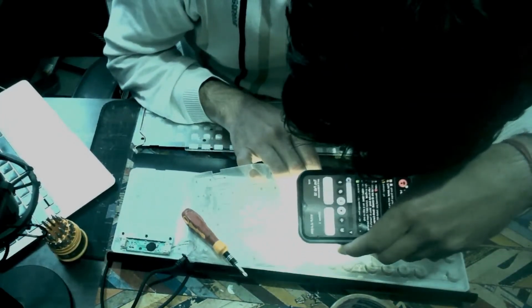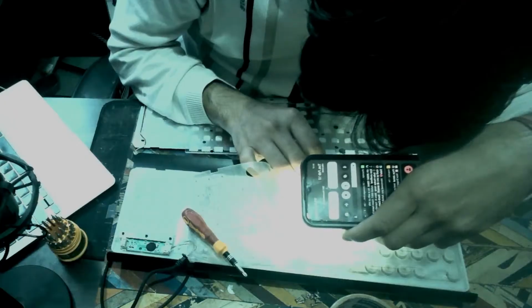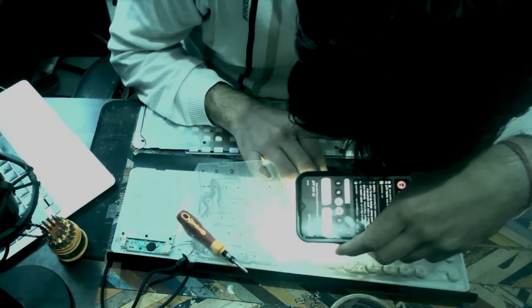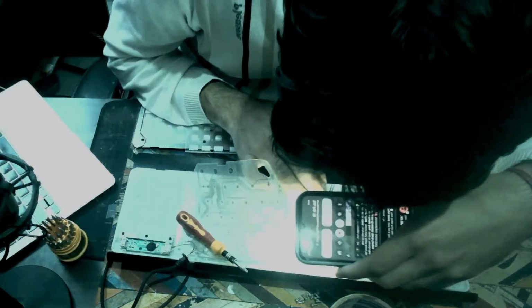Then the only thing, the rubber dome is fine, right?